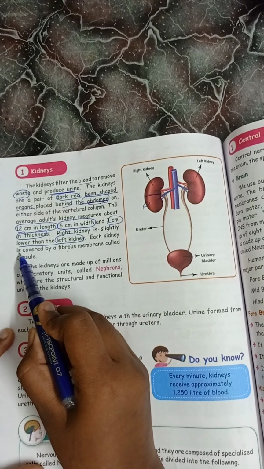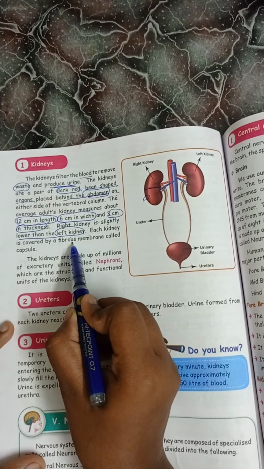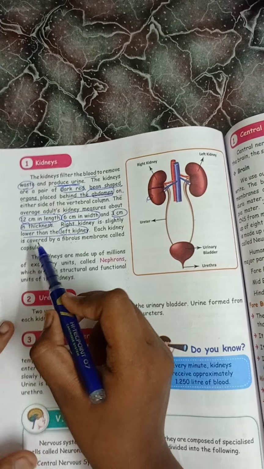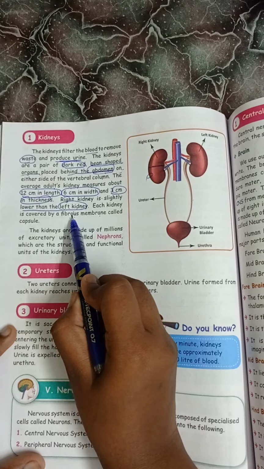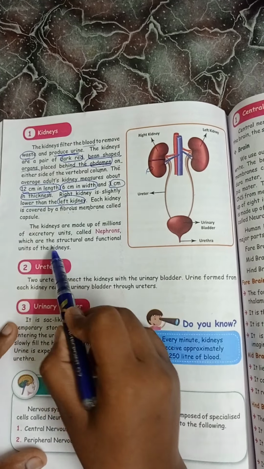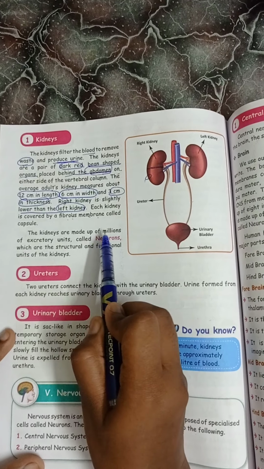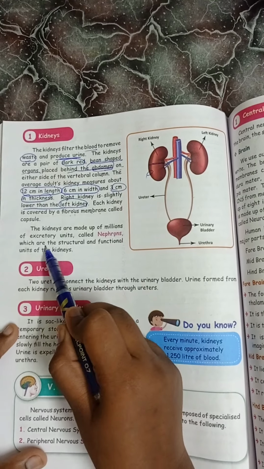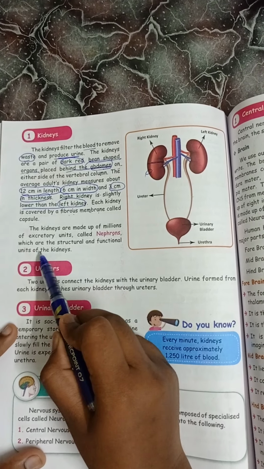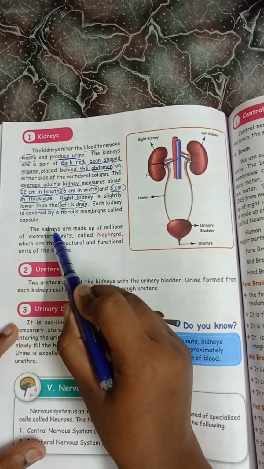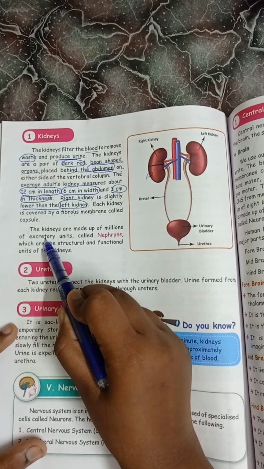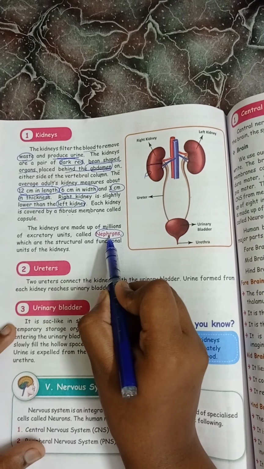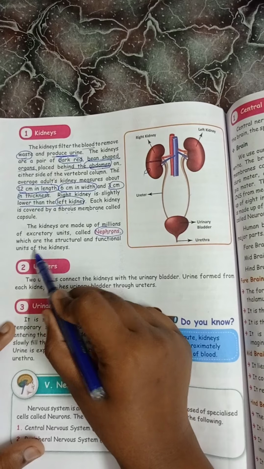Each kidney is covered by a fibrous membrane called the capsule. The kidneys are made up of millions of excretory units called nephrons, which are the structural and functional unit of the kidneys. What is the excretory unit? It is a nephron.